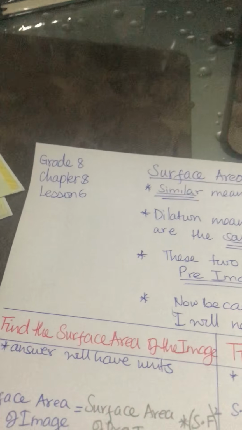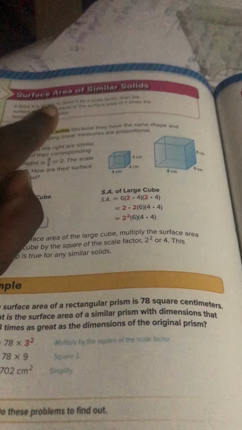Okay, girls. This is grade 8, chapter 8, lesson 6. It says changes in dimensions. Okay? So, the first part of this chapter is surface area of similar solids. And the second part is volume of similar solids.